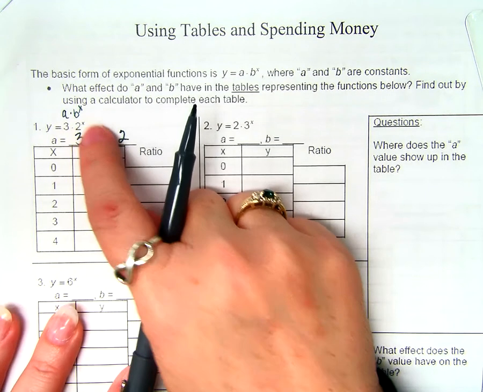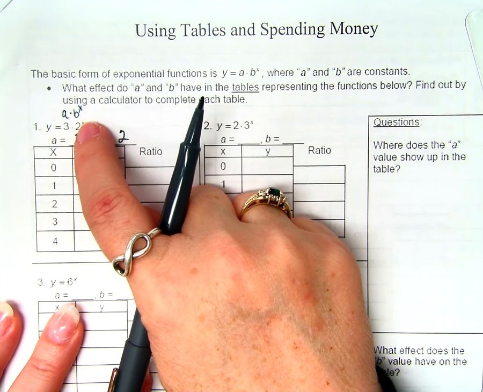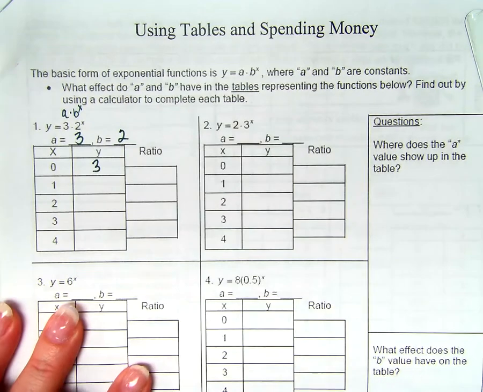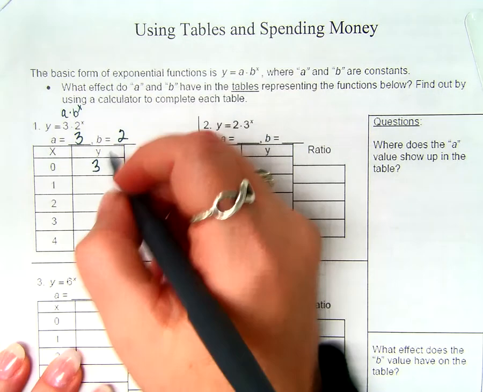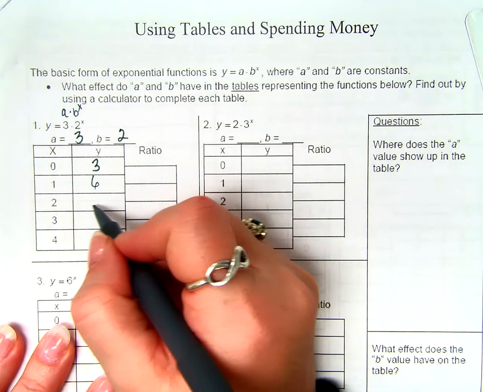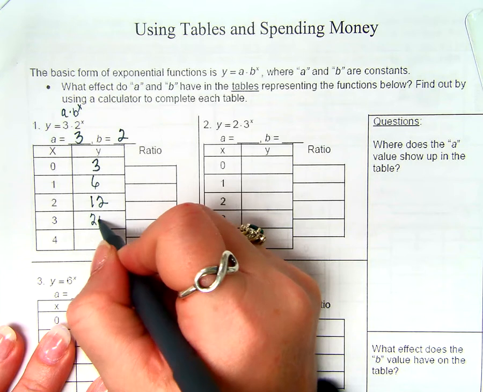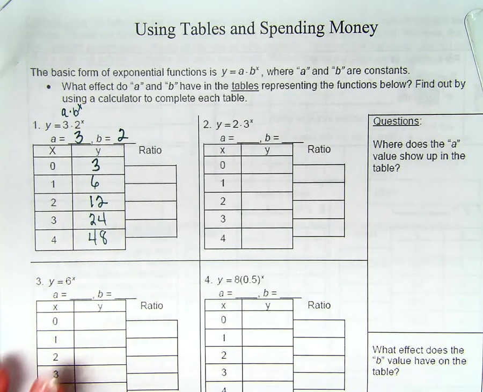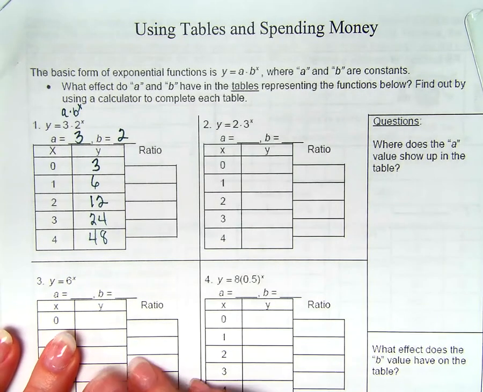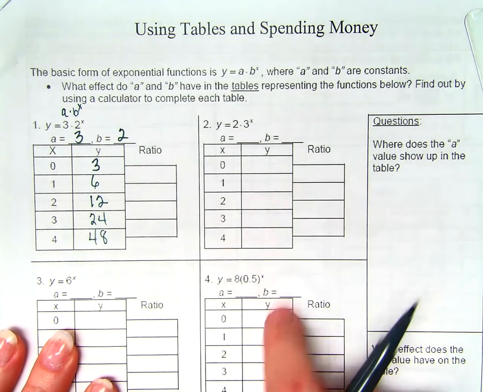So when x is 0 in this problem, what is y? 3 times 2 to the 0 power. Well, 2 to the 0 power is 1, because anything to the 0 power is 1. What's 1 times 3? 3. What if x is 1? 6. If x is 2? 12. If x is 3? 24. And if x is 4? 48. And how did we figure that out? Yeah, we used our table in our calculator, okay? We could take the time to figure all this out, but we already know how to do the math. We're using the calculator to speed up what we can actually get to.